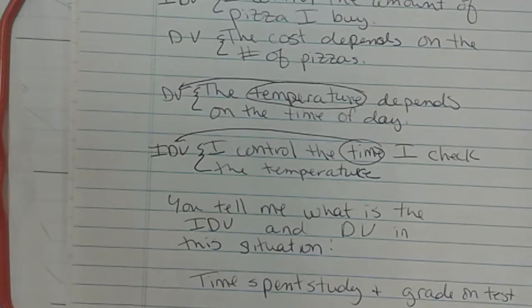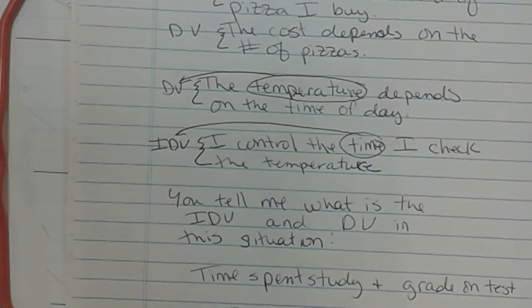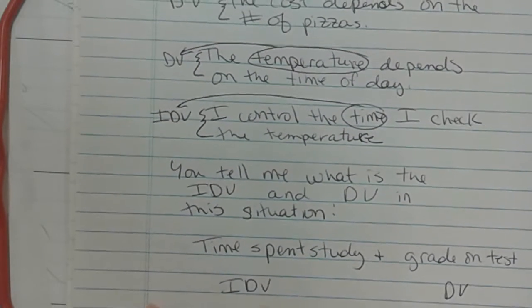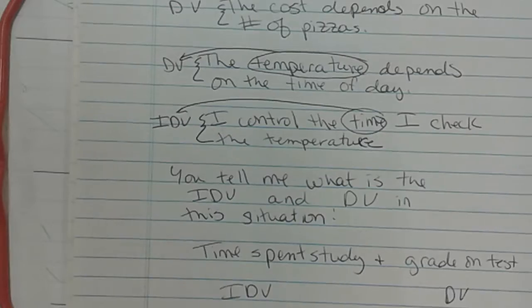All right, so assuming that you had paused it and actually thought about it, you would have realized, hopefully, that the independent variable is the time. I can control the amount of time I spend studying for the test. And my grade depends on the amount of time I spend studying. If I study 4 hours, I'm more likely to do well on the test, as opposed to if I spend 1 hour studying or 30 minutes studying, or in some cases, a minute studying for the test.